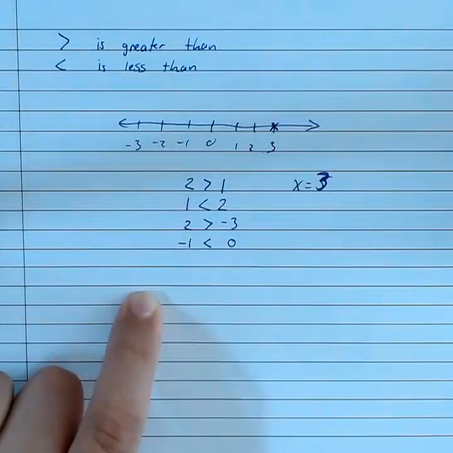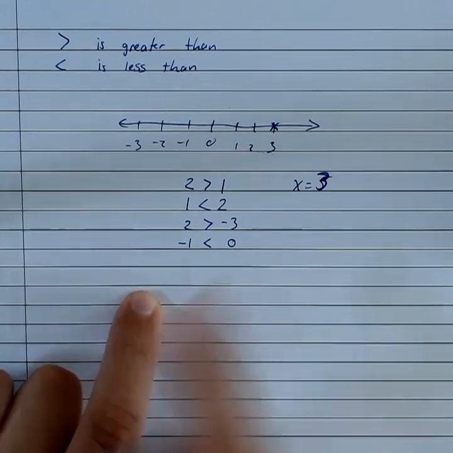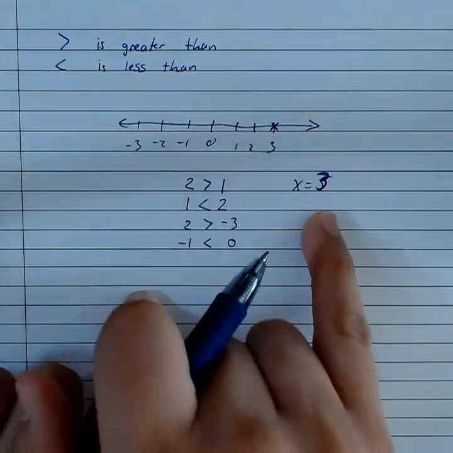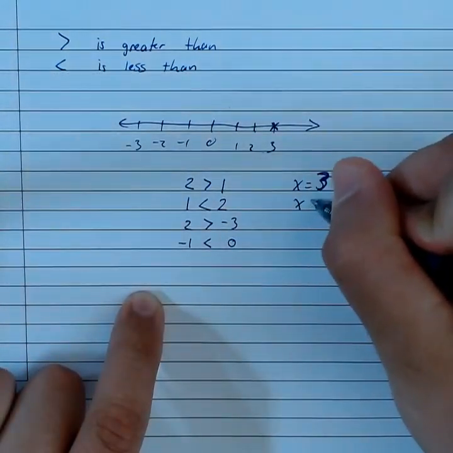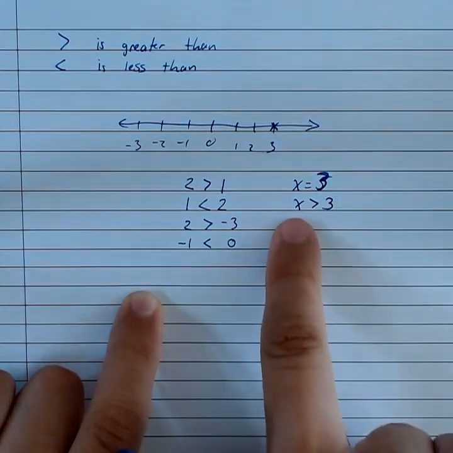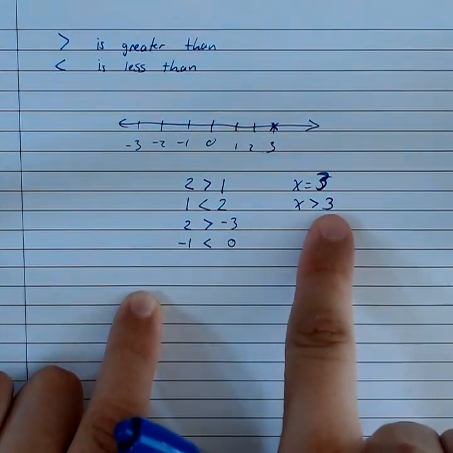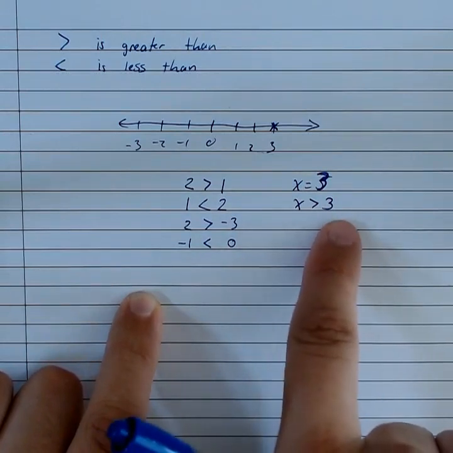Whenever we say x equals a number, there's one and only one solution to that equation, and that is that one number. However, an inequality gives us a lot of solutions. If I say x is greater than 3, what I'm asking for is the numbers that are to the right of 3.